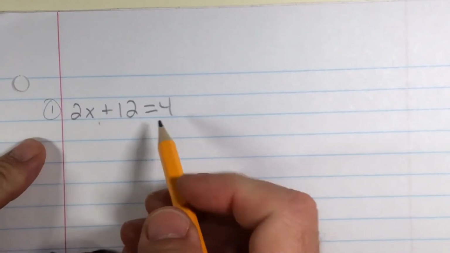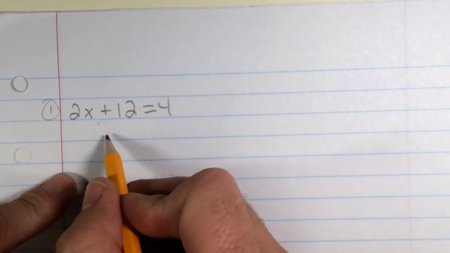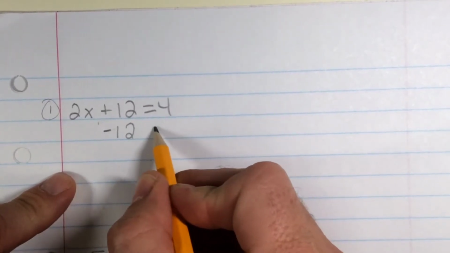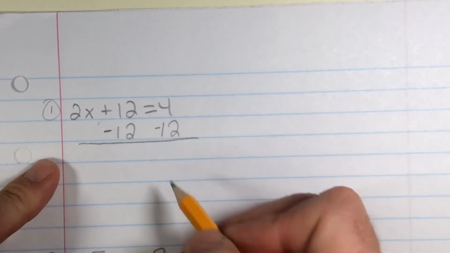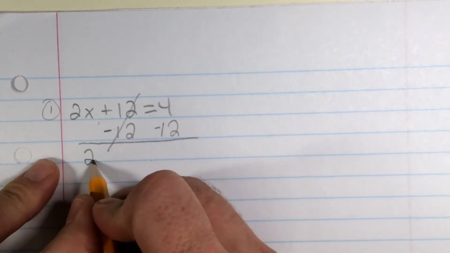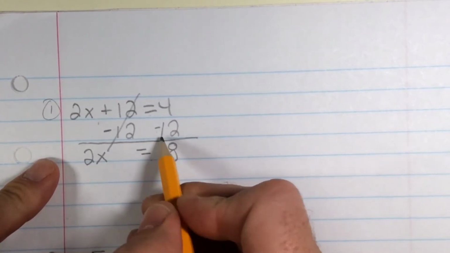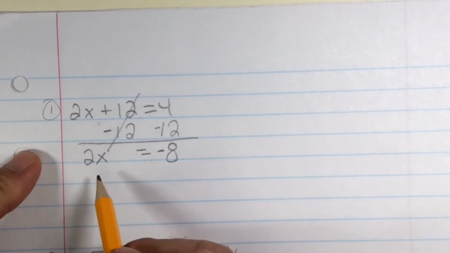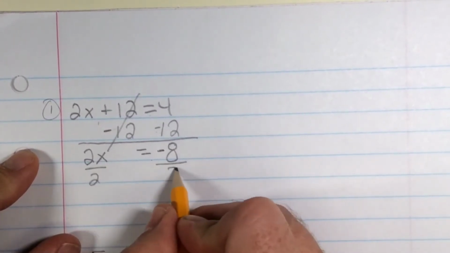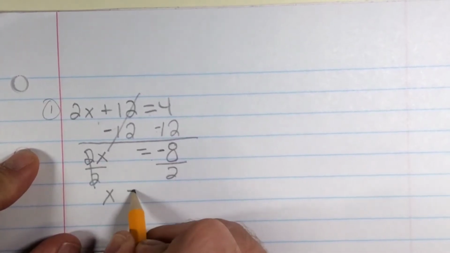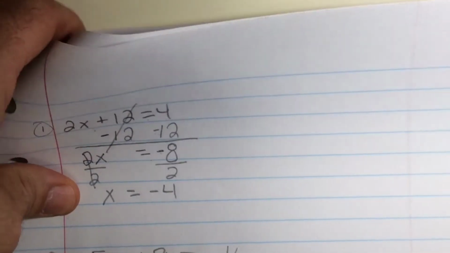Okay, on that first problem, the first thing we're getting rid of is this addition because we undo addition and subtraction first to isolate the variable. So we're going to subtract 12. We have to do that from both sides of the equation. Both sides of the equal sign. Those cancel out, leaving us with 2x. So we still have something to do here. 4 minus 12, different sign, subtract. Keep the sign of the larger absolute value, so it's negative. Now I have 2x equals negative 8. I divide by 2 because I was multiplying, so I divide. Cancel out, leaving me with x equals negative 8 divided by 2 is negative 4. So x equals negative 4 for number 1.